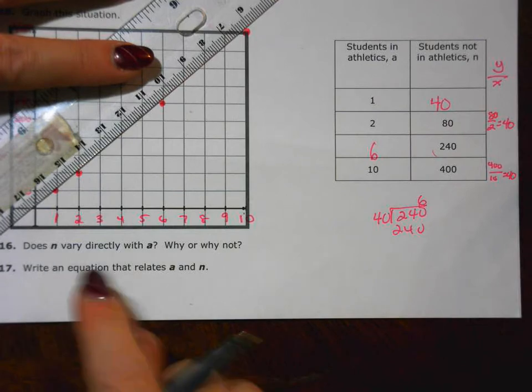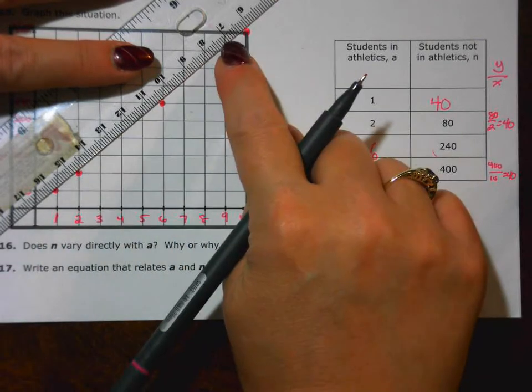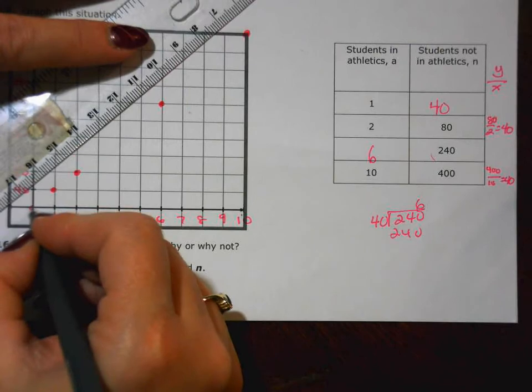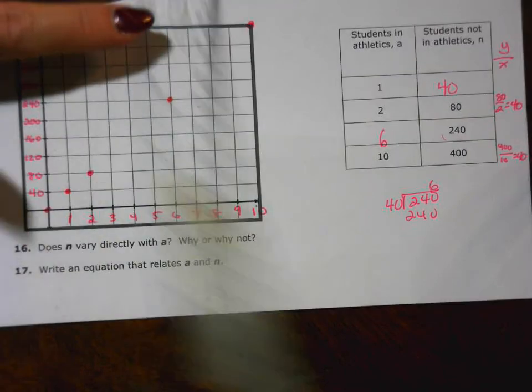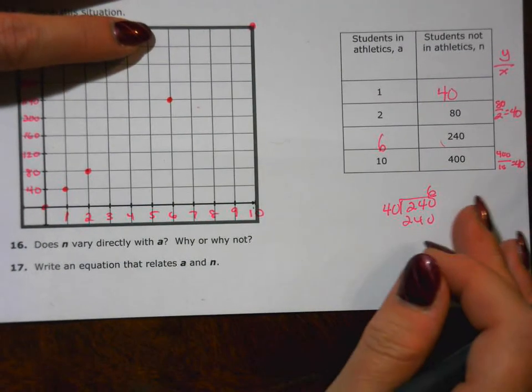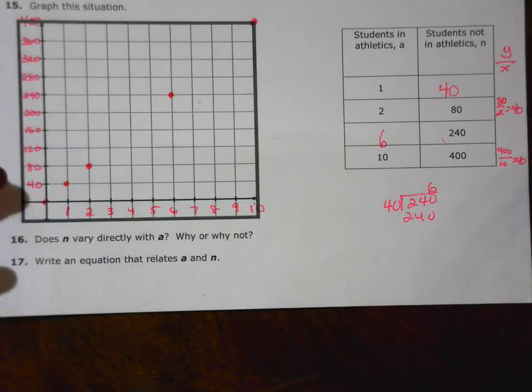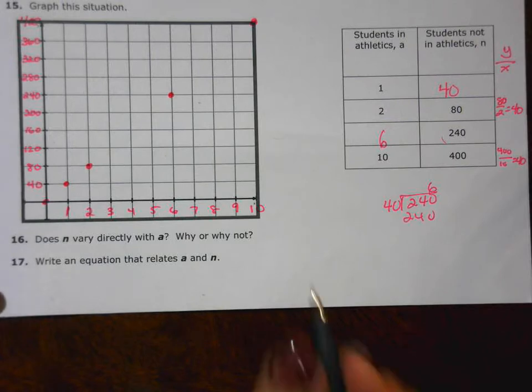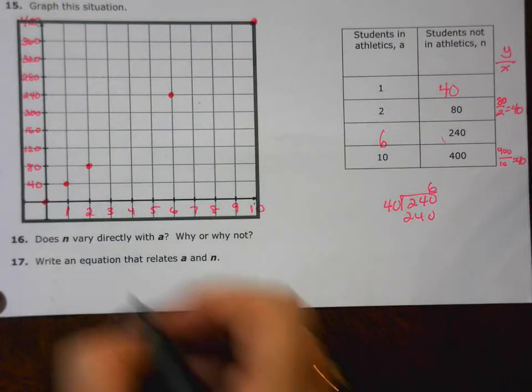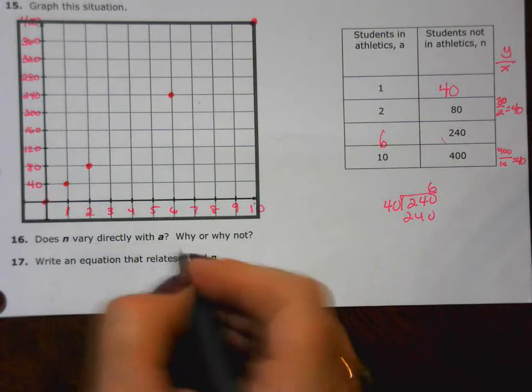It's going to go through the origin, and that makes sense in this situation if I'm referring to students in athletics and students that are not, and in comparison, and that would be 0, 0. And so I'm not looking at A students, basically. So does N vary directly with A? Yes. And why or why not?